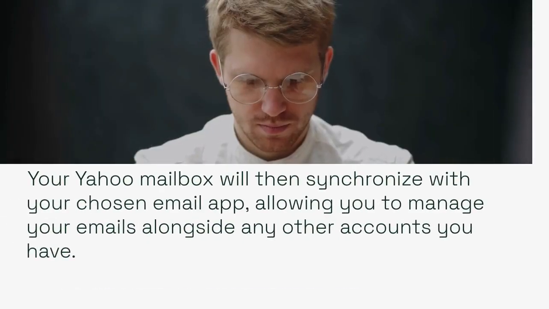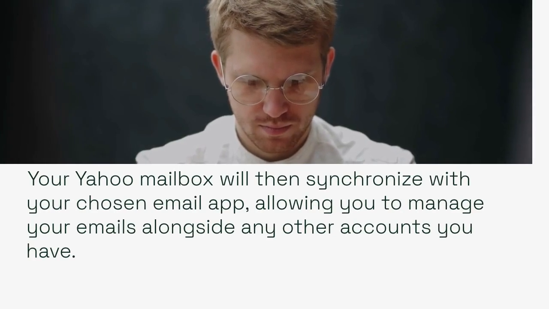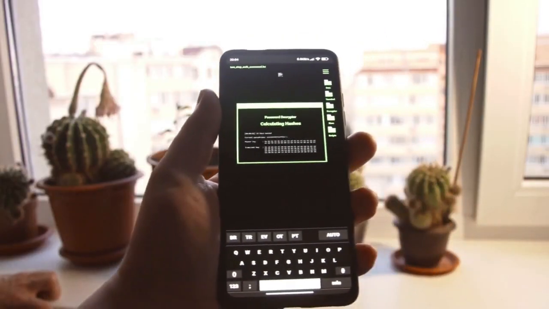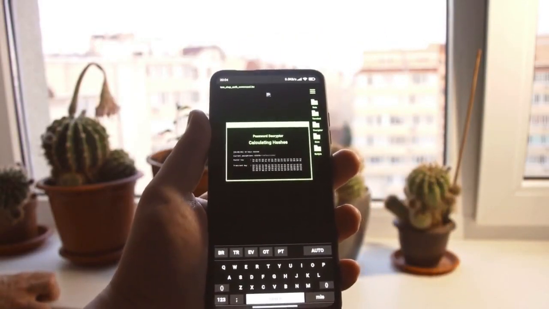Your Yahoo mailbox will then synchronize with your chosen email app, allowing you to manage your emails alongside any other accounts you have. Both methods provide easy access to your Yahoo messages directly from your Android phone.